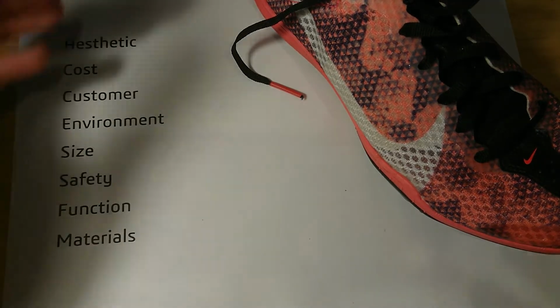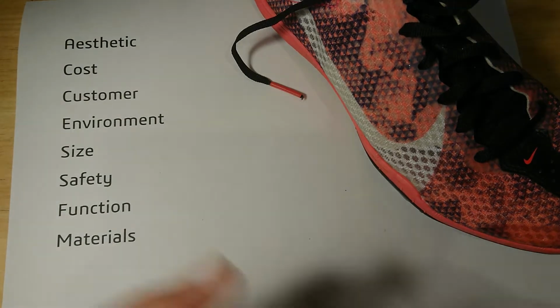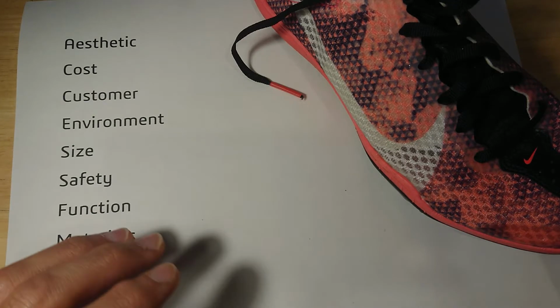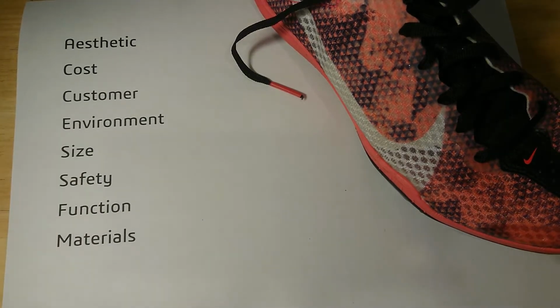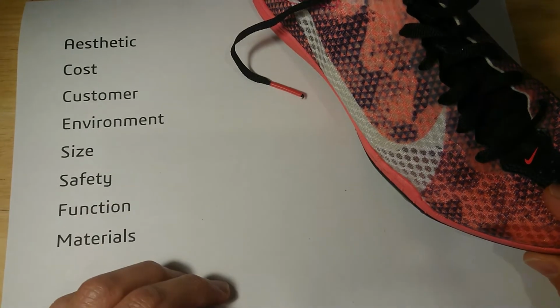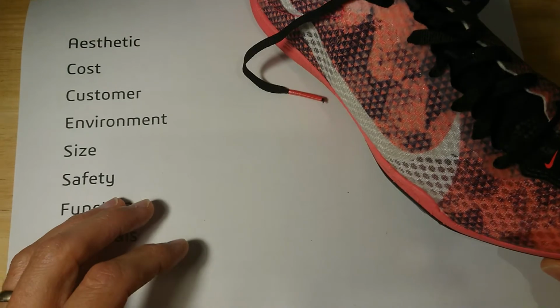And size of the product, actually get some physical measurements out there. Tell me how big it is. Have a look on the internet. Can you see its sizes? Brilliant. How much does it weigh? How big is it? That's important, because if you're designing a product, you need it to be a similar size, or does it need to be smaller? Is it too big? So find me the sizes. That's relevant. You might want something like a shoe.